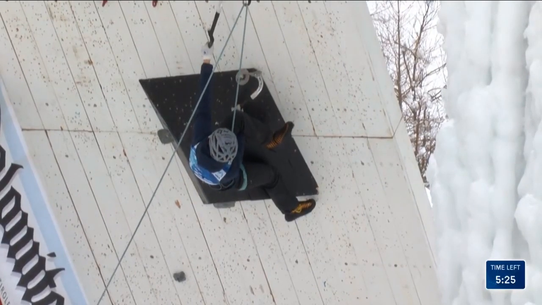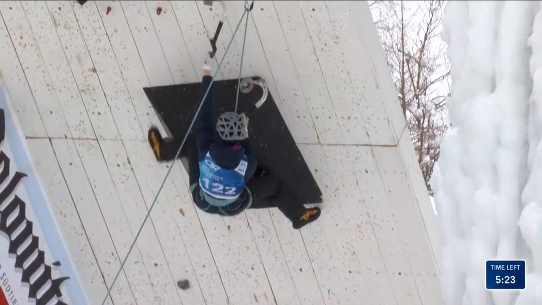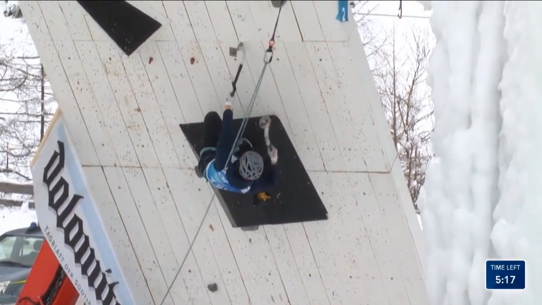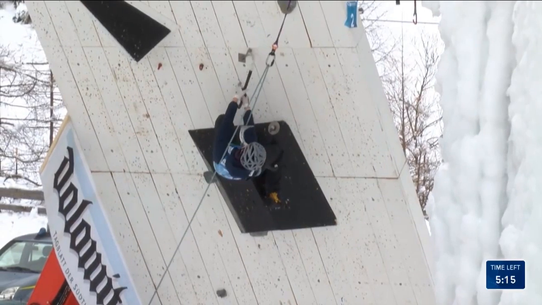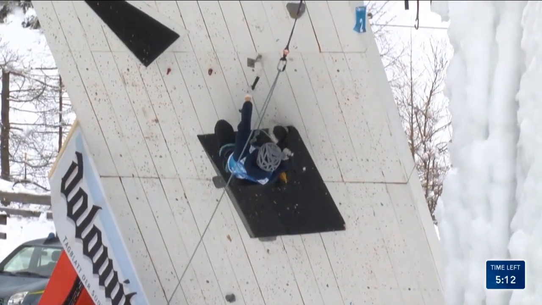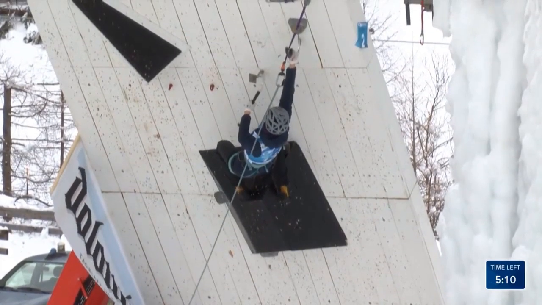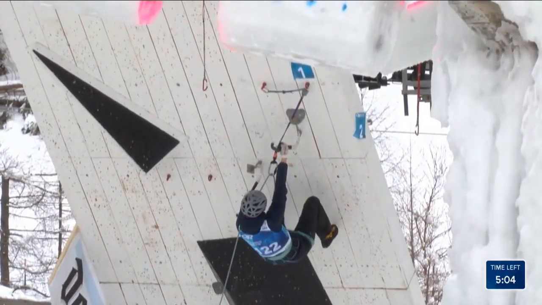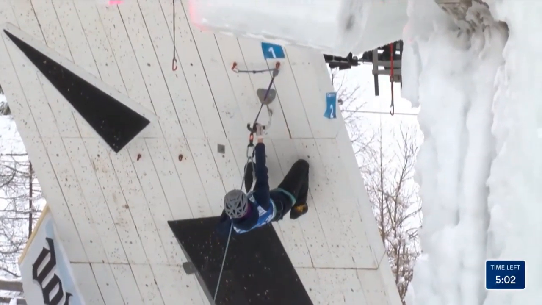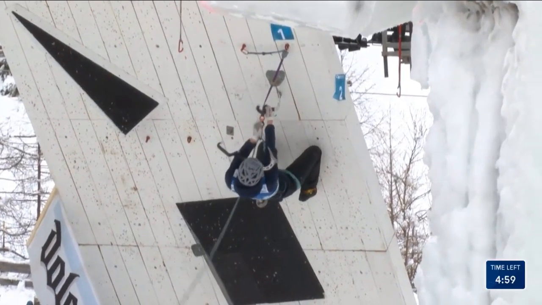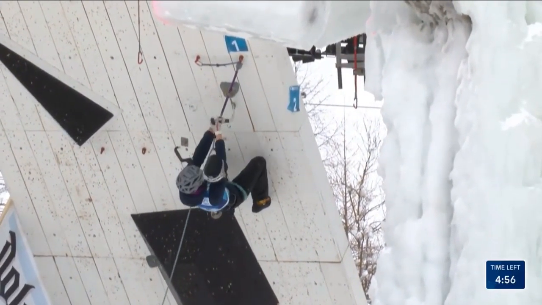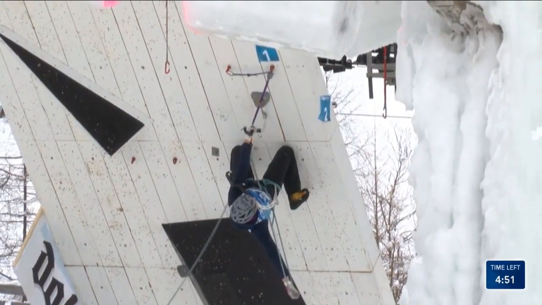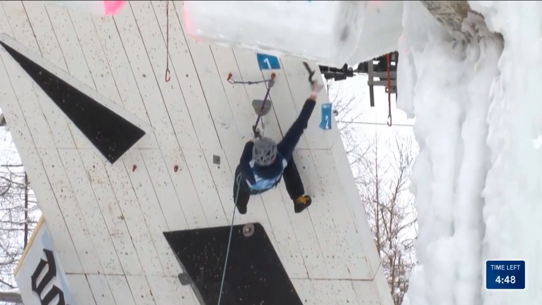Uses that figure 4 with the left leg to keep that right hand nice and steady over the Krukenogi golf ball. Big reach with the right hand into the Stein. Approaching clip number 1. Matches in that Stein. Sets herself in a good position for the next clip.